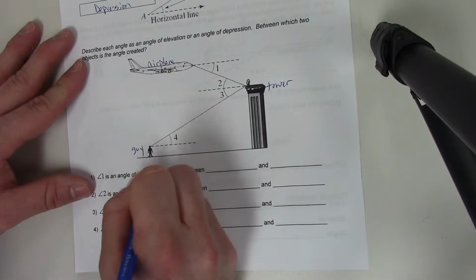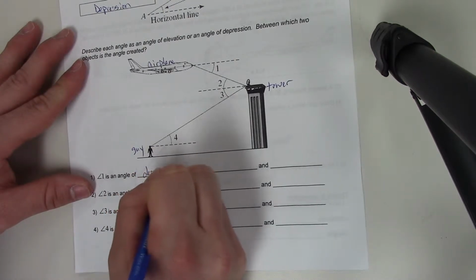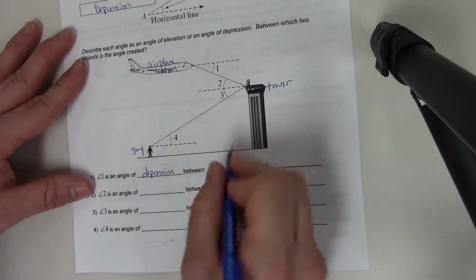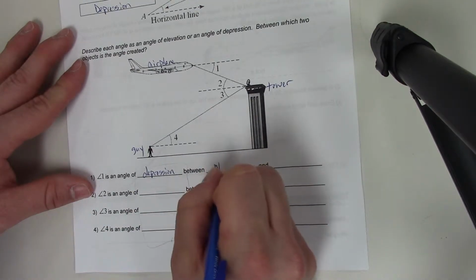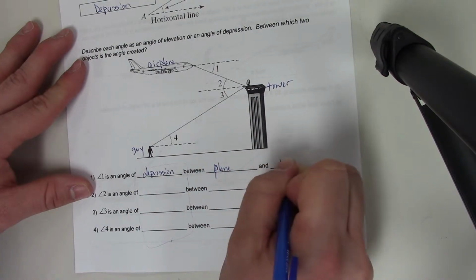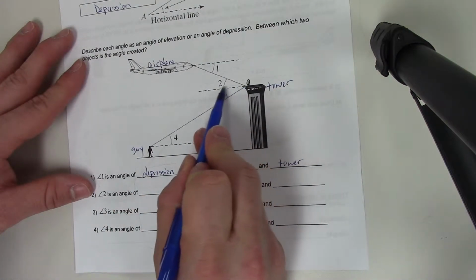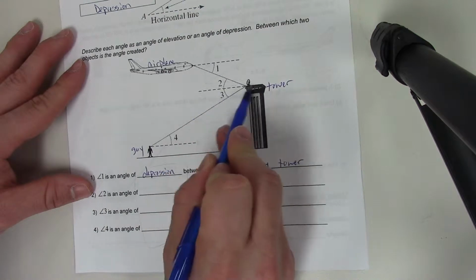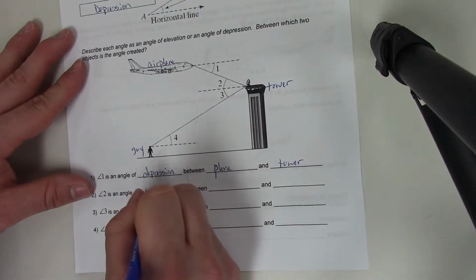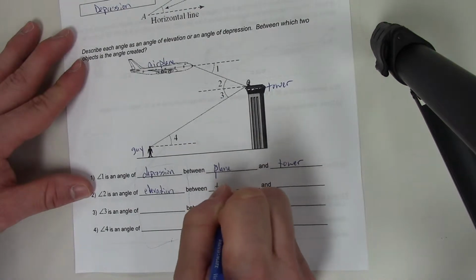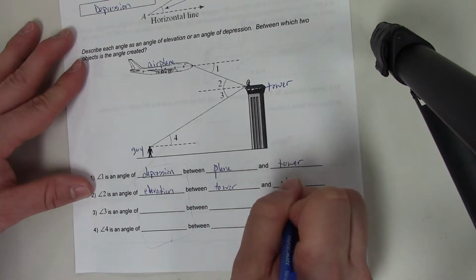So angle 1 is an angle of depression, because it is from the plane looking downward, plane to tower. Angle 2 is from the straight line at the tower looking upward, so that is an elevation from the tower to the plane.